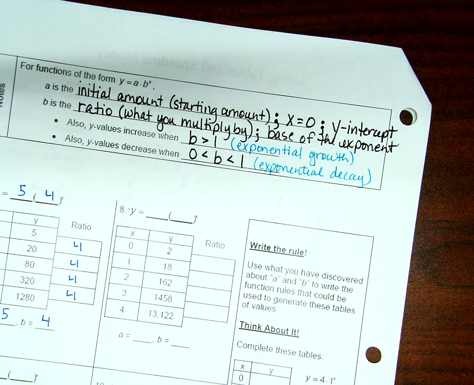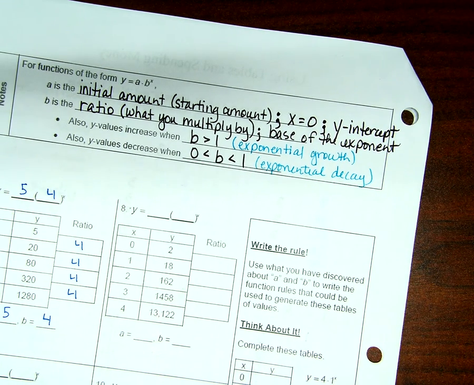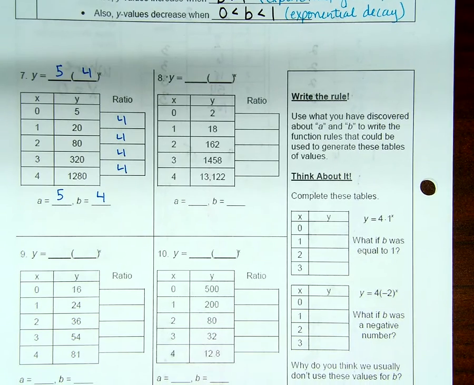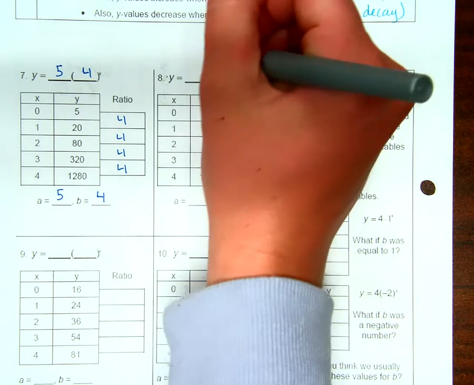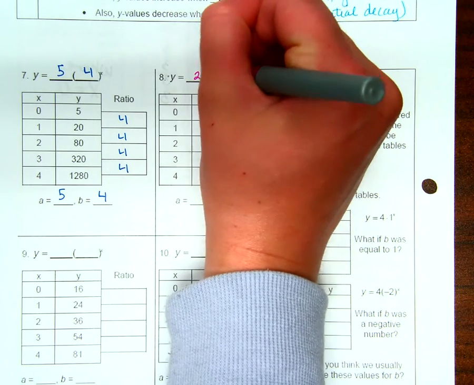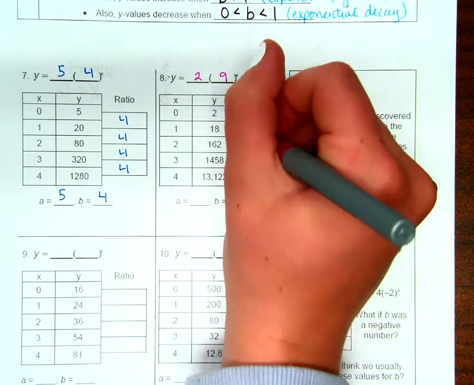Remember, if you did not volunteer to do one, you need to be doing one by yourself, and then you can check it by looking at the screen.